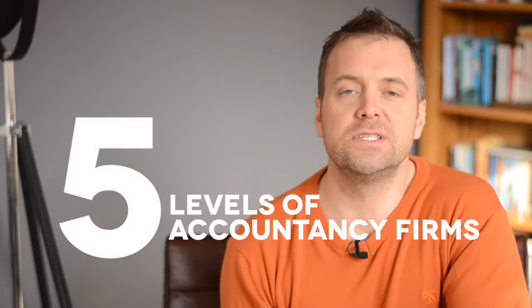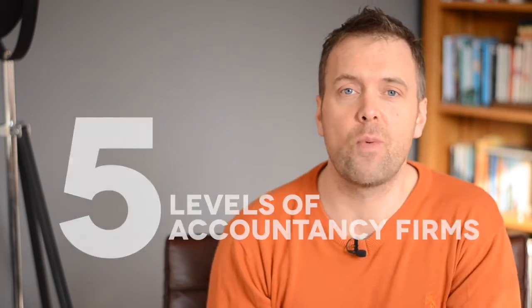So there are 5 levels of accountancy firms. Most accountants are aware of the first 3 levels, but not a lot of them have been told about the highest 2 levels that you can actually take your accountancy firm to. What I want to do is talk you through each of the 5 levels, explain what the characteristics of each of them are, how you transition from one to the next, and what the ultimate 2 levels of an accountancy firm are.